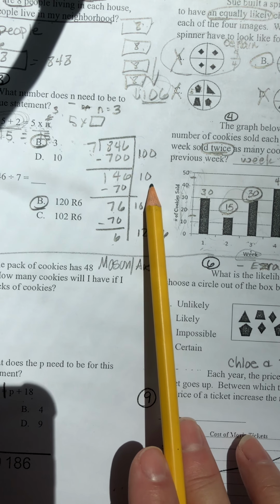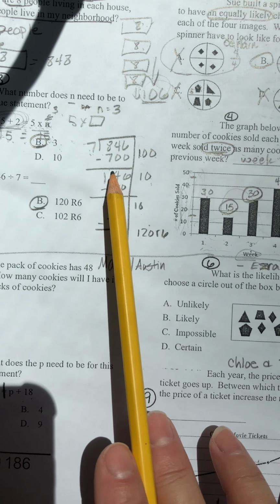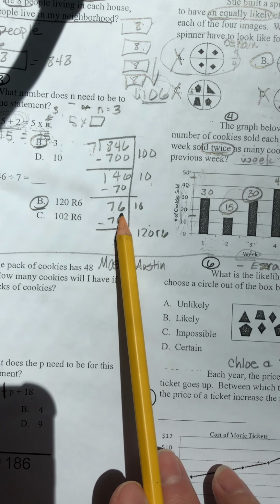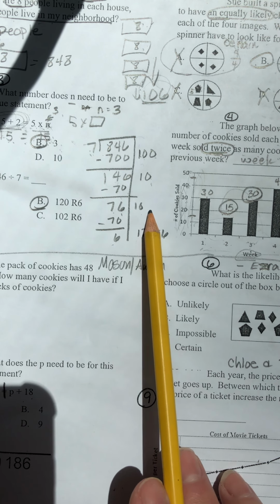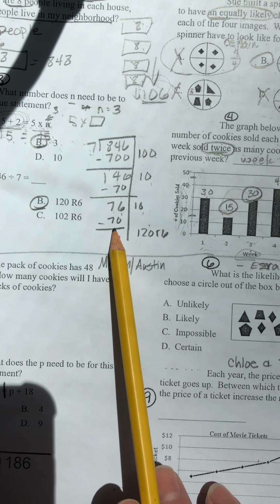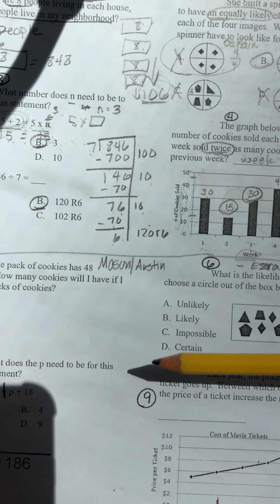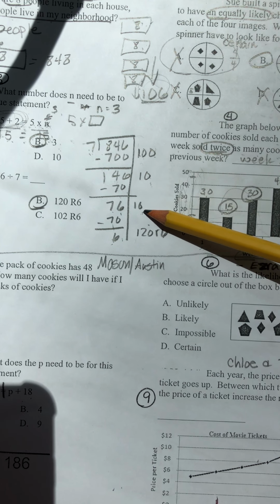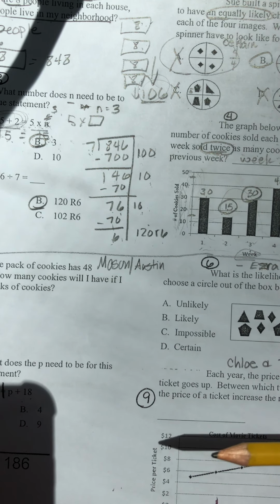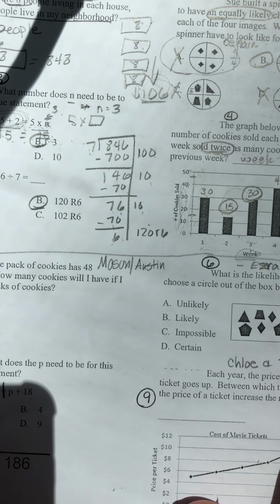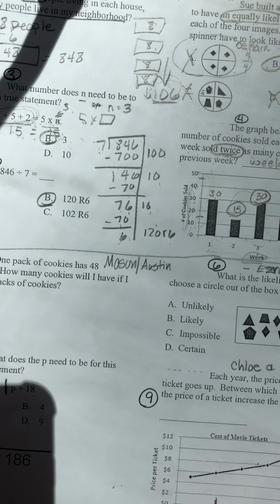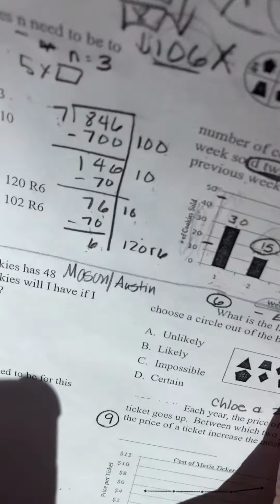I'm going to pull out 10 sevens, which would be 70. And I subtract it, I got 76. I can do another 10, which is 70. And then I have 6. I can't do any more. If I add this up, 100 plus 10 plus 10 is 120, remainder 6. Okay? So that is week 4 for DMR.